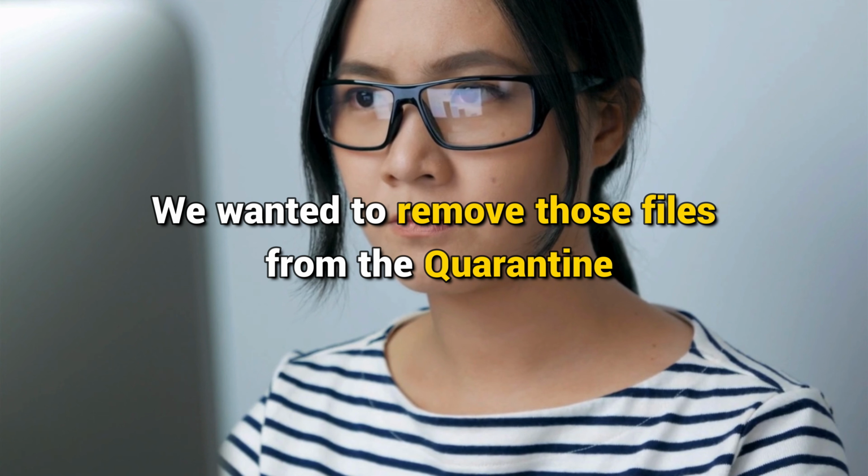Recently, we found that Defender marked some files as viruses and deleted them. We wanted to remove those files from the quarantine, so we looked around and surprisingly we couldn't find them. Now here is a video showing how to delete or restore files from quarantine in Windows Defender on Windows. Let's get started.